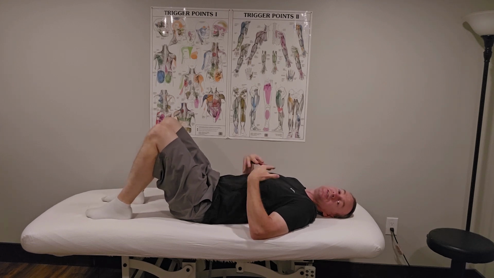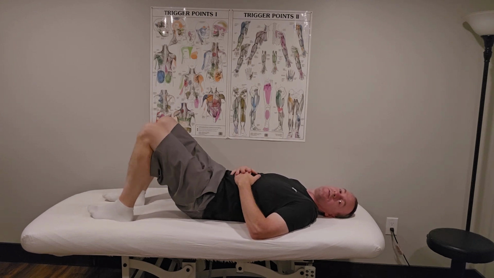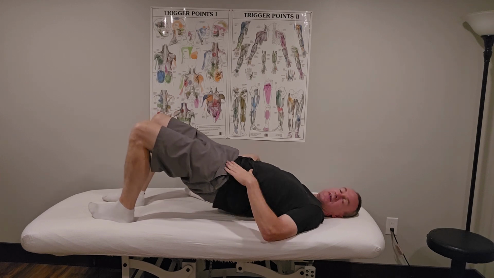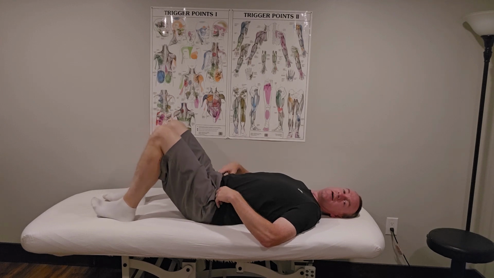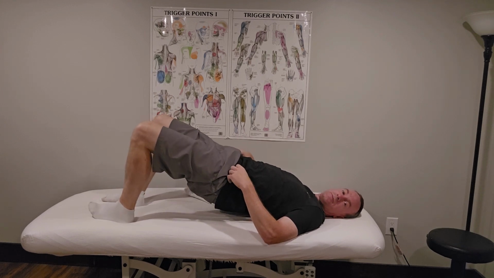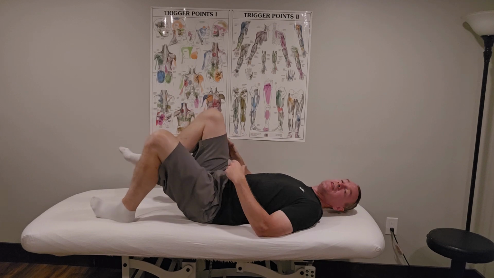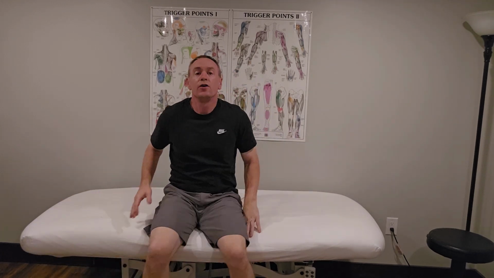So from this position, since we're already down here, we can do 10 or 15. Lift your legs up, try and get that stretch through the front of your hip while you're contracting your glutes and your core. Come back down, and again, reach up, come back down. That's going to provide a nice stretch through your hip flexors as well as activating your core, which, as I mentioned, is always good for lower back pain.